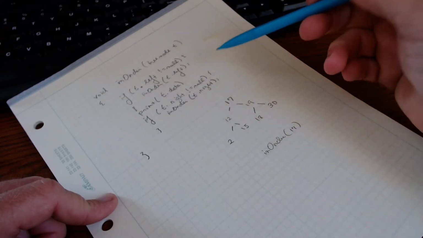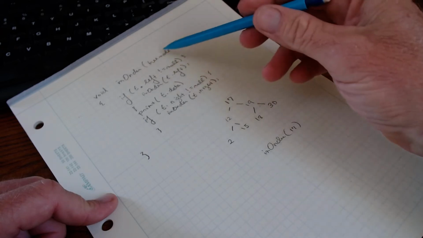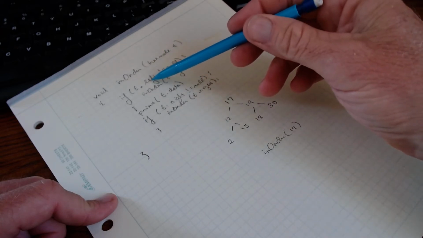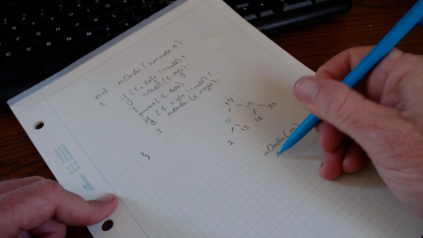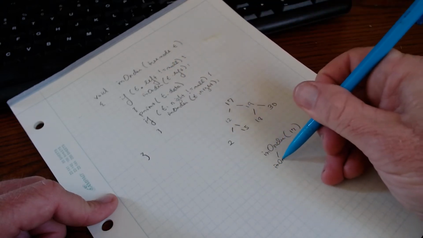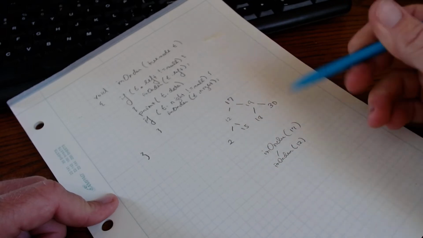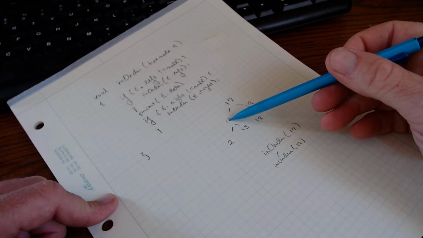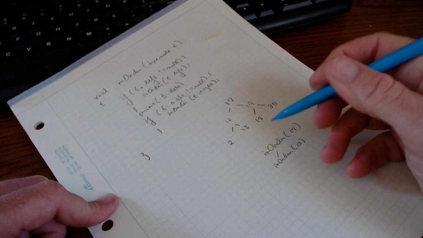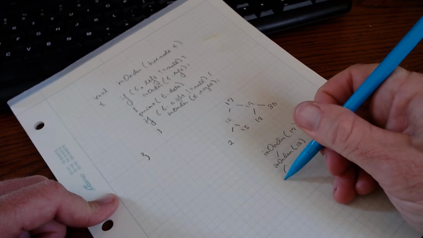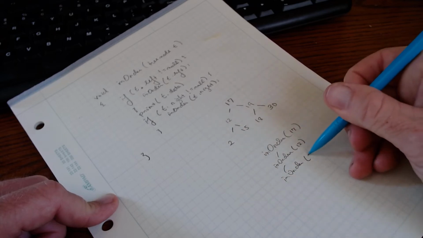Now, on that call, when we first go in, we say, can we go left? And the answer is yes. So we're going to make another call. I'm just going to write like this, inOrder 12. inOrder 12, we'll say the same thing. Can we go left? The answer is yes. So we'll call that one inOrder 2.